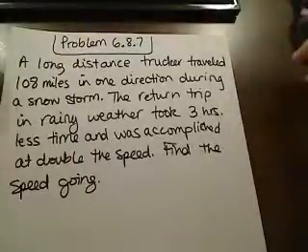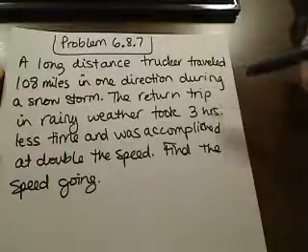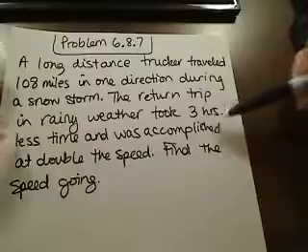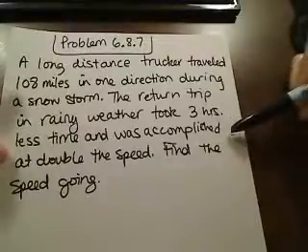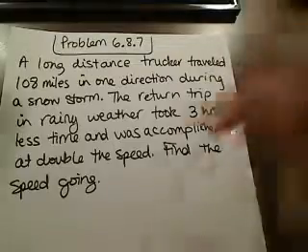Okay, this is problem 6.8.7, and we have a long-distance trucker traveling 108 miles in one direction during a snowstorm. The return trip in rainy weather took 3 hours less time and was accomplished at double the speed. And we want to find the speed going.